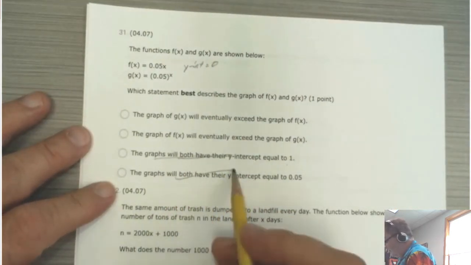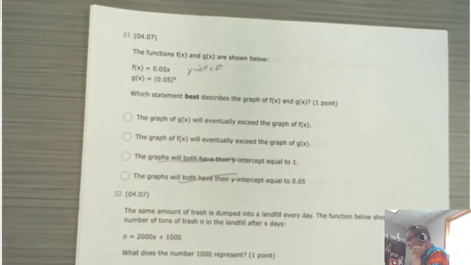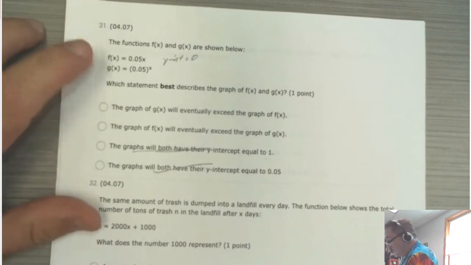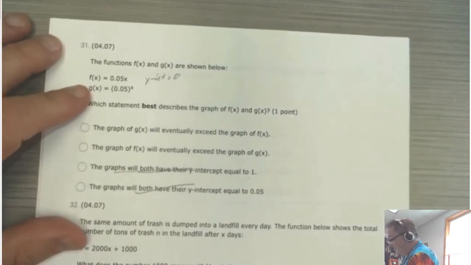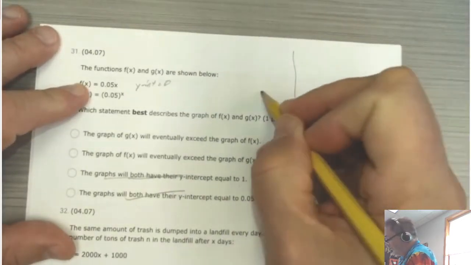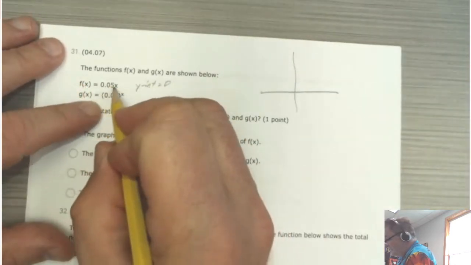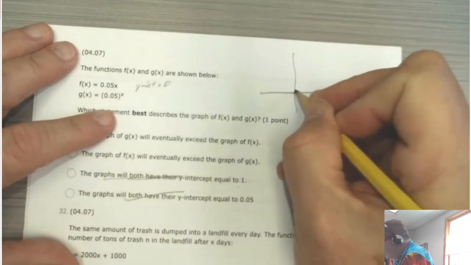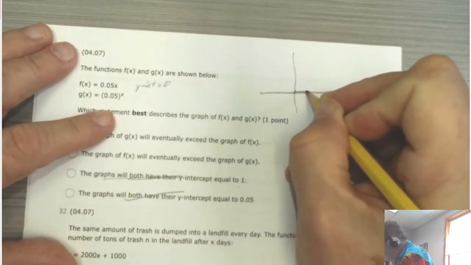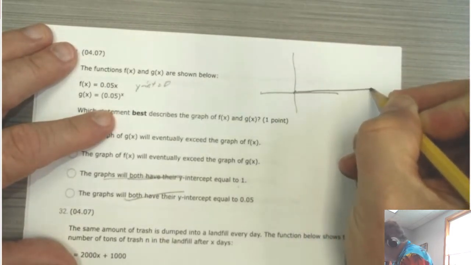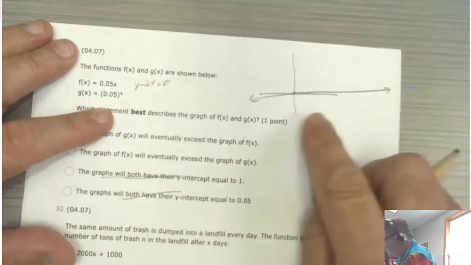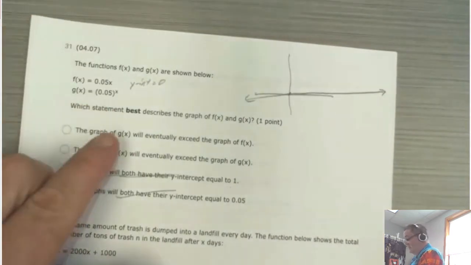Or both have the y-intercept 0.05? No, because that one's 0. We already calculated that. So one of them is going to be higher than the other, which means we need to understand what the graph looks like for these two. So f of x equals 0.05x. The slope is 0.05, which means we'll start at 0, 0 and go a very, very small, slow linear graph, slowly getting bigger. All right, very slowly getting bigger.